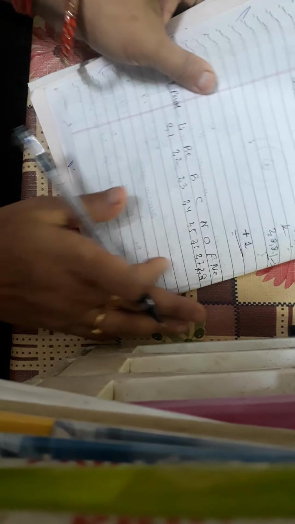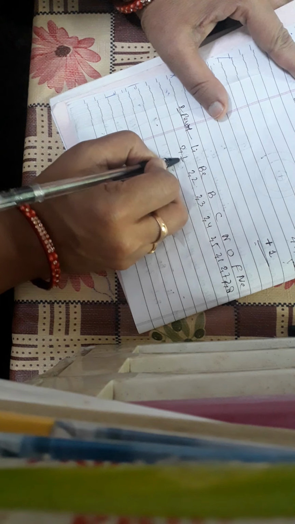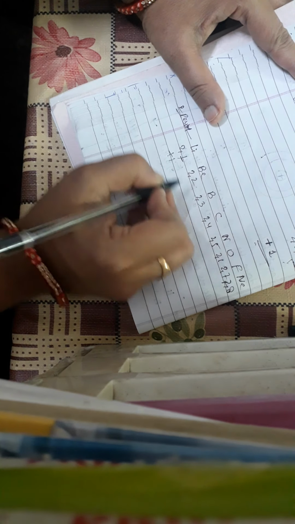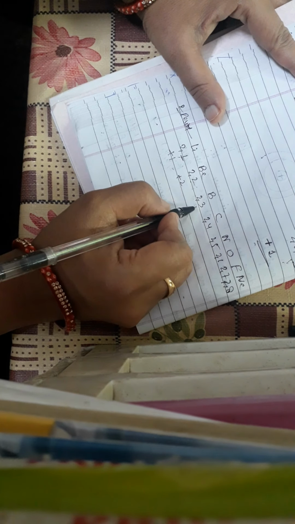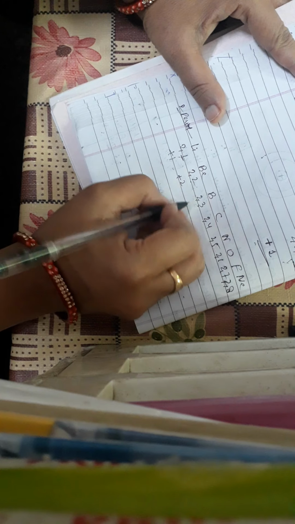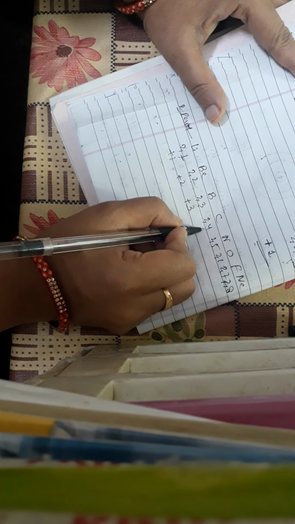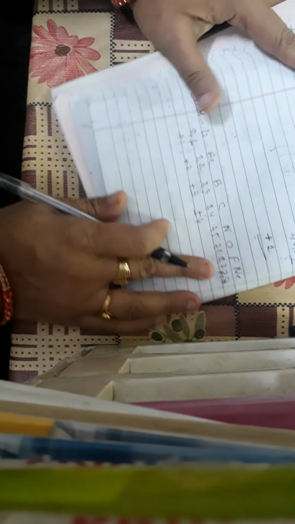Okay, so let's see the condition of their valence electron. Lithium has 1 valence electron, so it will lose 1 electron, valency will be +1. Then beryllium has 2, it will lose 2 electrons, valency will be +2. Then boron has 3, it will also lose 3 electrons, valency will be +3. Carbon has 4; if 4 electrons are already present, then loss or gain becomes difficult. They will share 4 electrons, valency will be ±4.